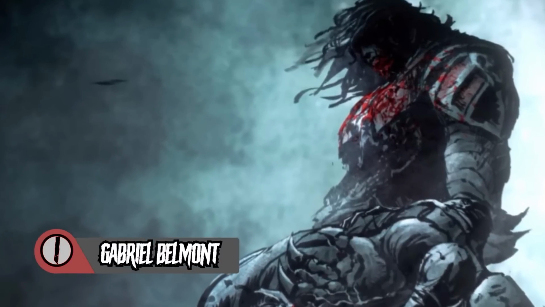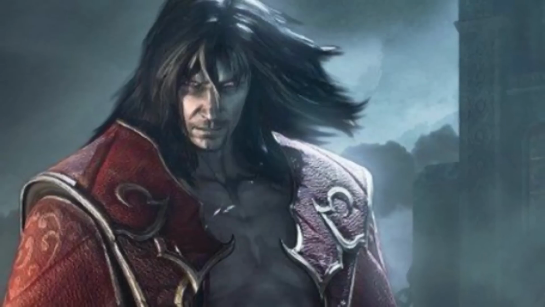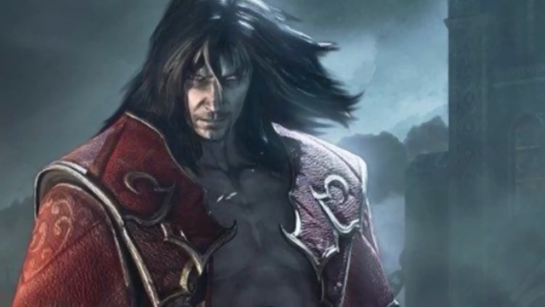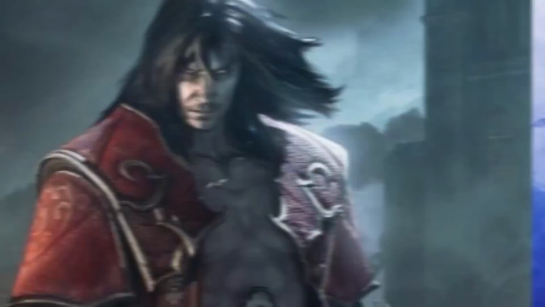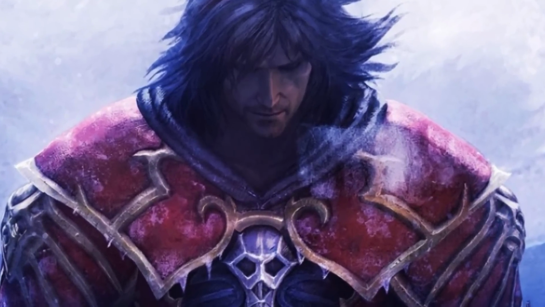And finally, coming in at number 1, we've got Gabriel Belmont, also known as Dracula, but I wanted to make sure everyone knew that we were talking about Castlevania. There are plenty of powerful men and monsters throughout this universe, but the Prince of Darkness reigns supreme. Once a vampire hunter, he knows all of the tricks of the trade, making him even harder to deal with.